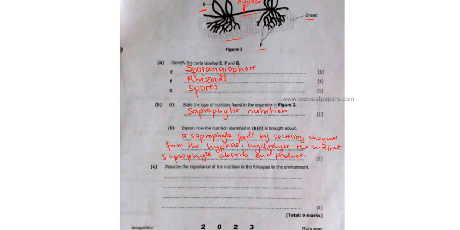Then we go to question 2c, which says describe the importance of the nutrition in the rhizopus to the environment. So what's the importance of saprophytic nutrition to the environment? Firstly, saprophytic nutrition helps with the decomposition of organic matter.